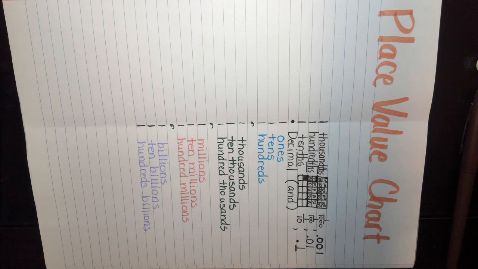Okay, boys and girls, it's time for you to practice. That's all of the notes that you're going to be taking on this page.